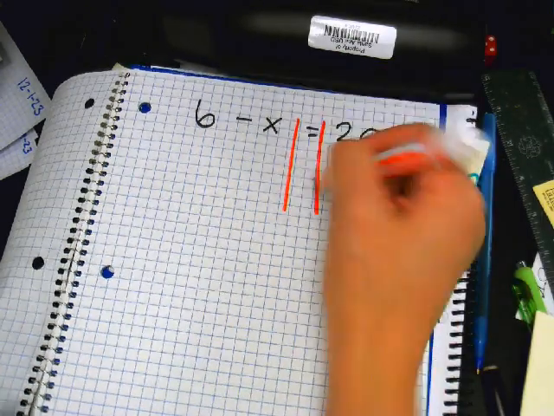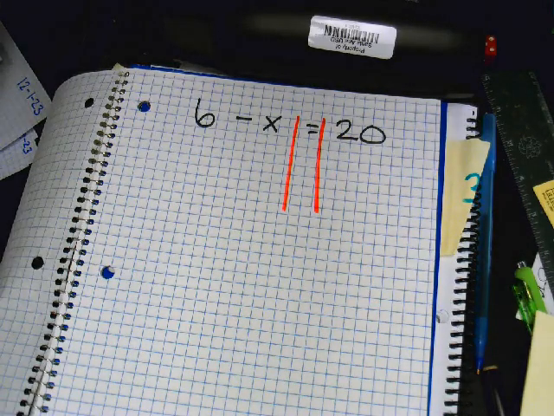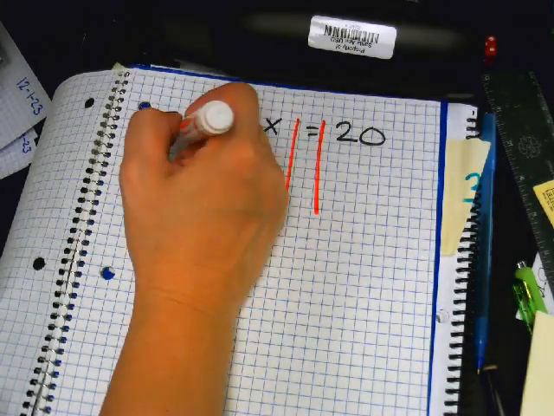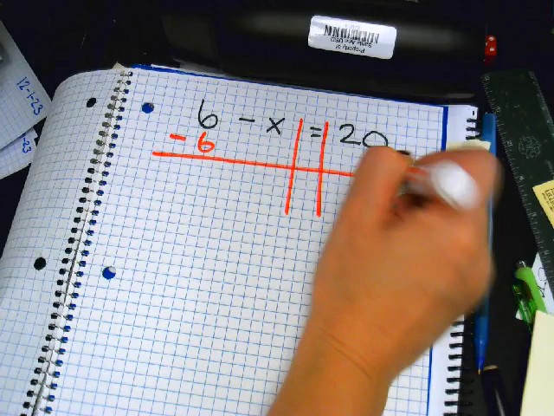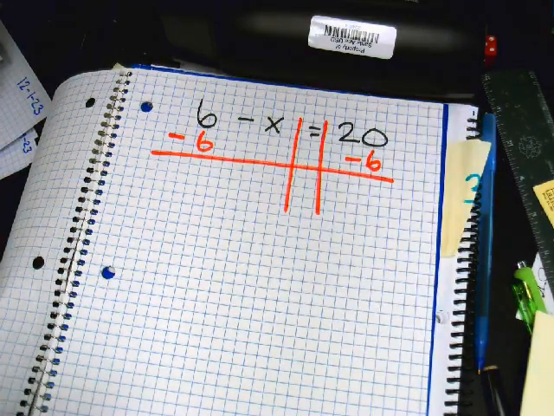Drawing your bars. What's the first thing we move when we want to get x by itself? Minus 6. Get rid of the 6 by minusing 6. I agree with that, because 6 minus 6 is 0. So Dylan, we're writing this down. Who didn't?